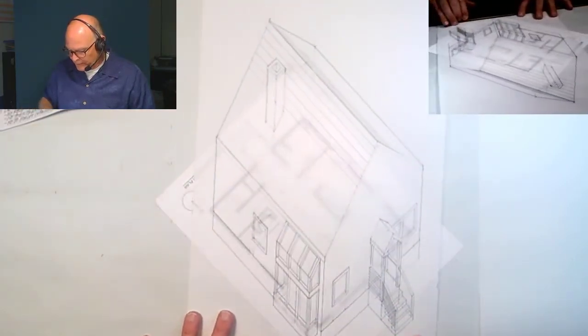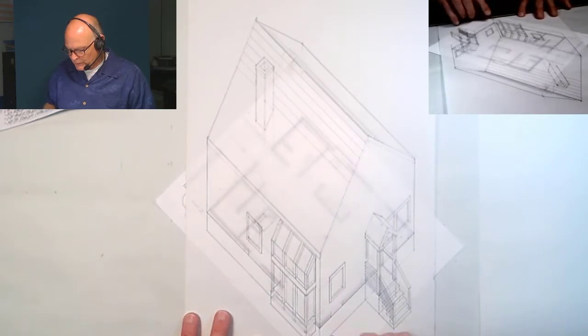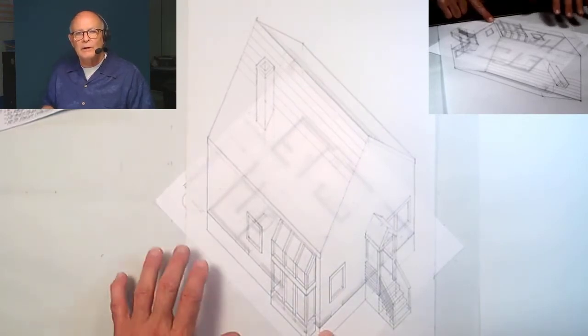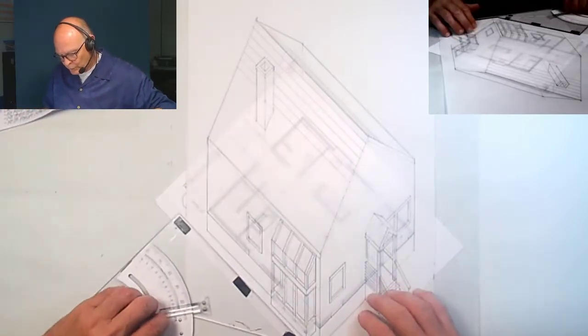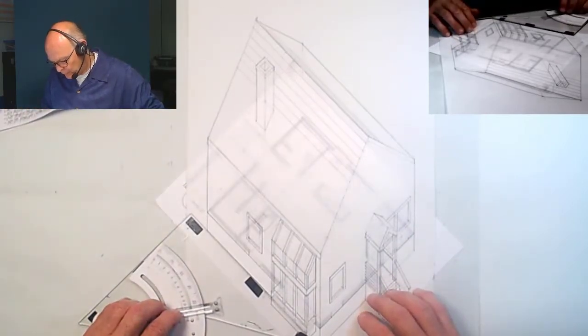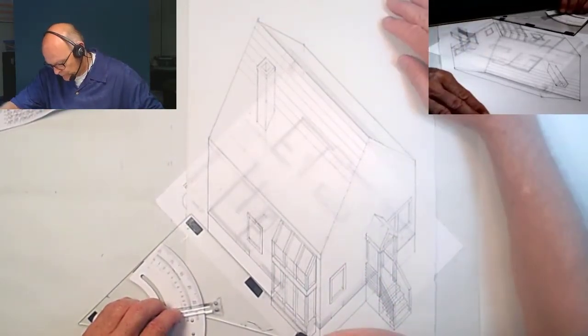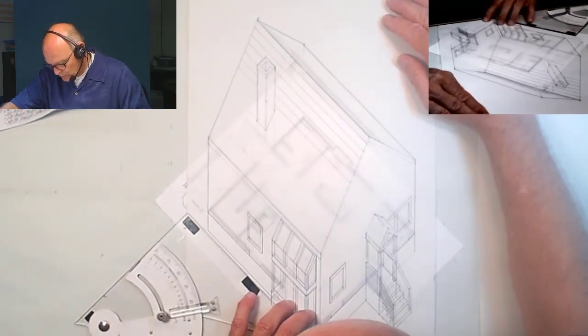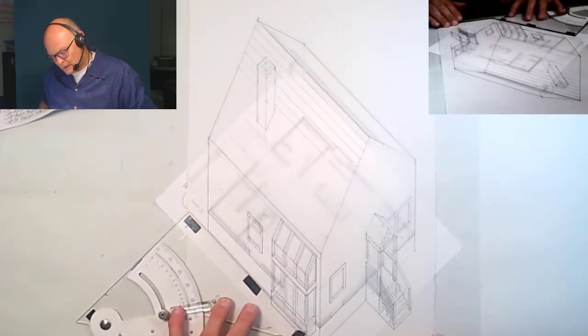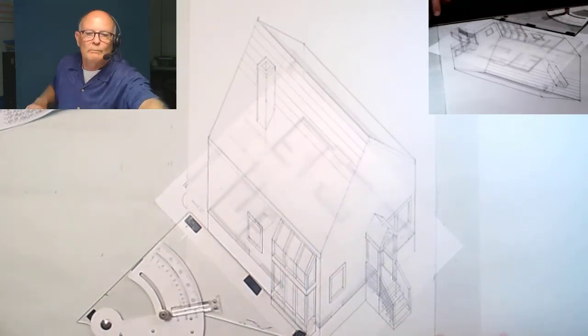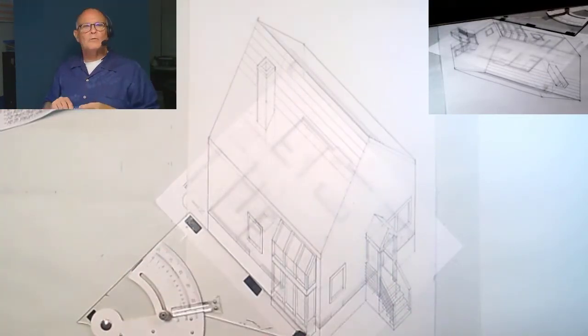So we'll bring that down to here like this, and we line it up with our triangle to make sure it's square. We want to make sure that the drawing is as accurate as possible. I'll lift it up just a bit.